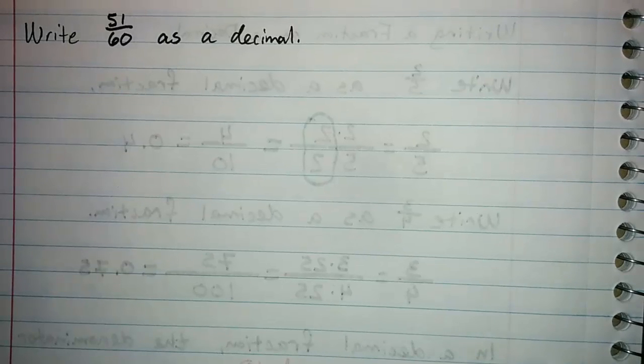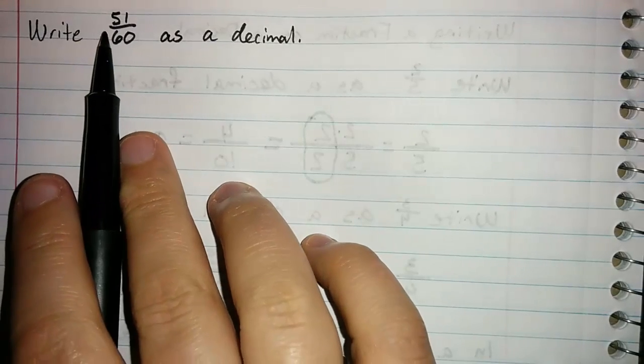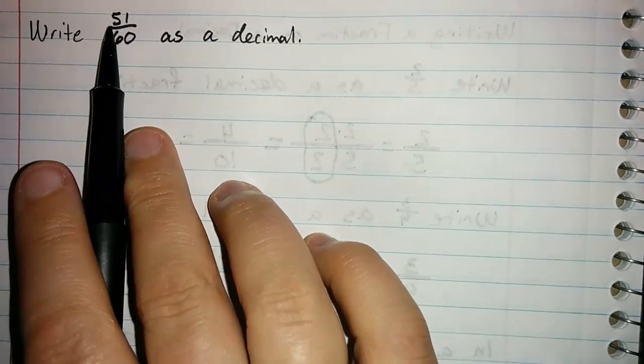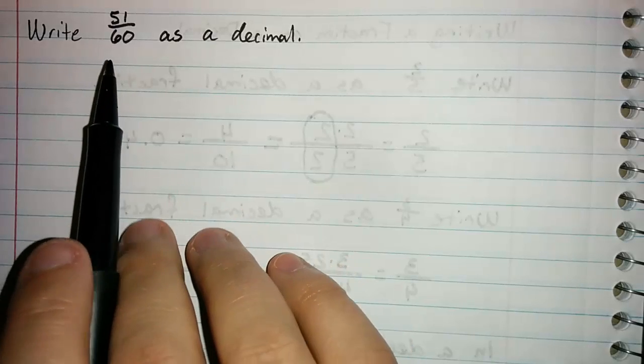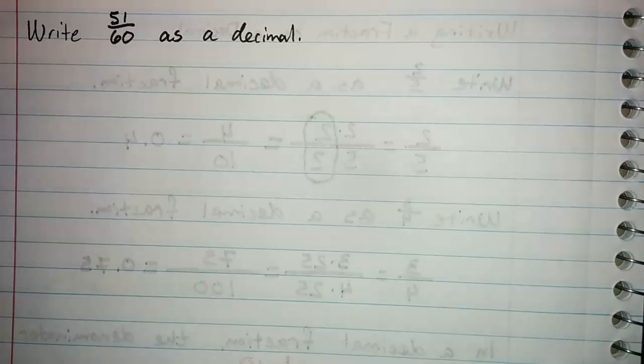Let's suppose we want to write 51/60 as a decimal. Well, first we need to make sure that our fraction is in lowest terms. But I see that 51 is a multiple of 3. 5 plus 1 is 6. And 60 is certainly a multiple of 3.